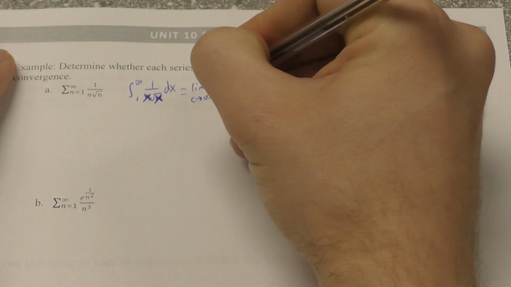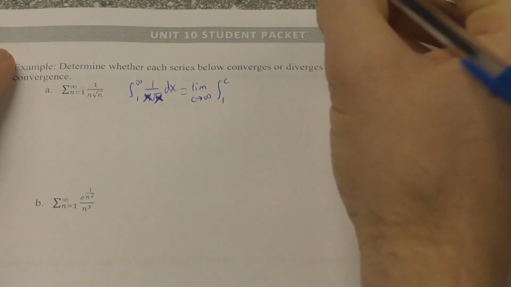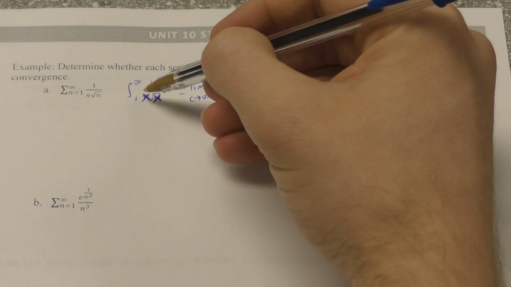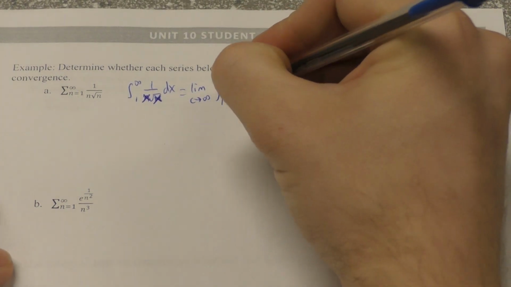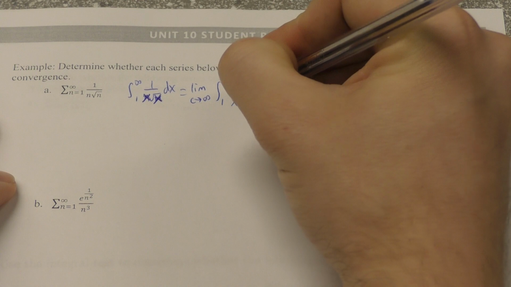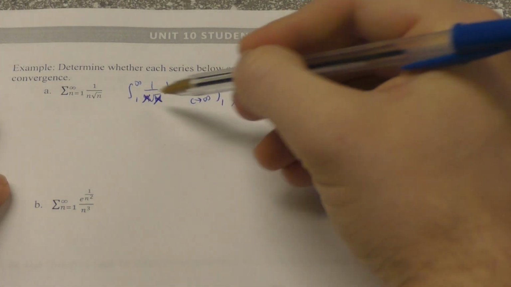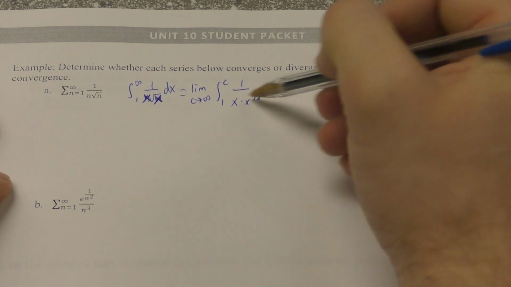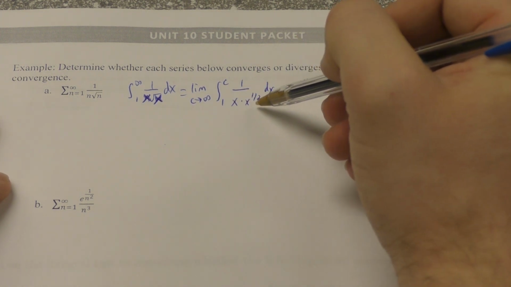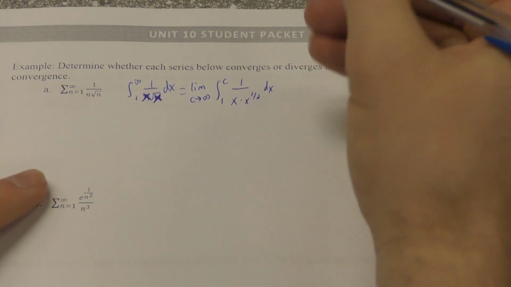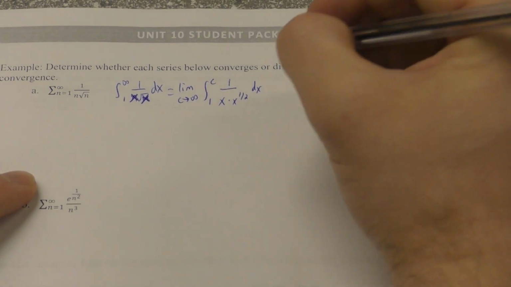The limit as c approaches infinity of the integral from 1 to c. Now I got to think about this inside here. This is 1 over x square root of x. So it's really 1 over x times x to the half power dx. I recognize that these have the same base. I can write them as powers because if I can, I want to combine these two x things together so I don't have to use any more complicated kinds of antiderivative stuff.